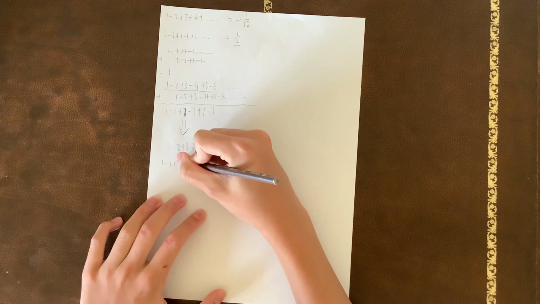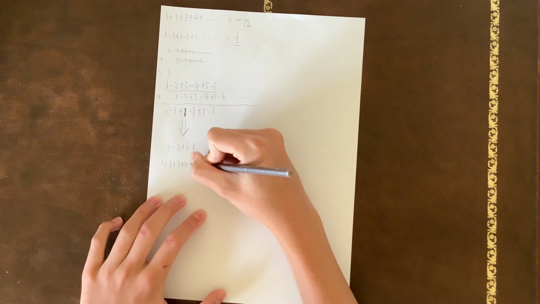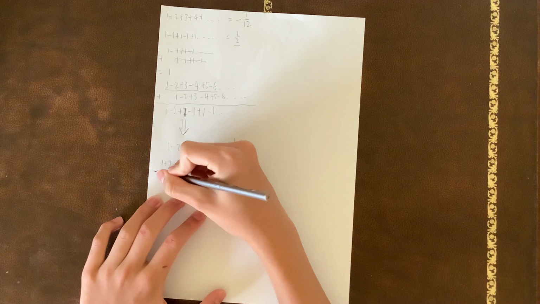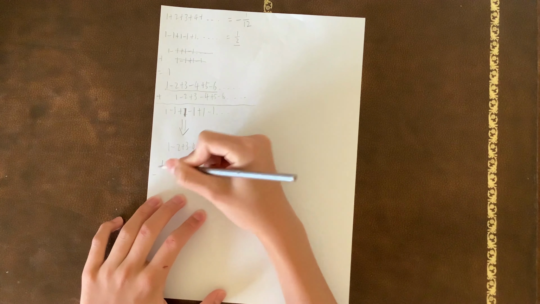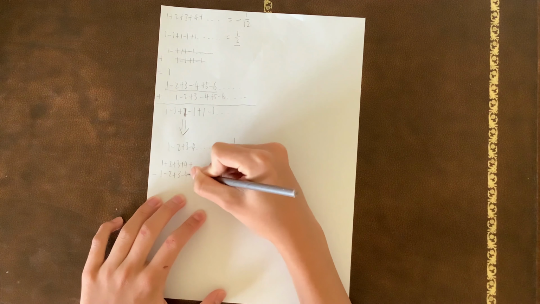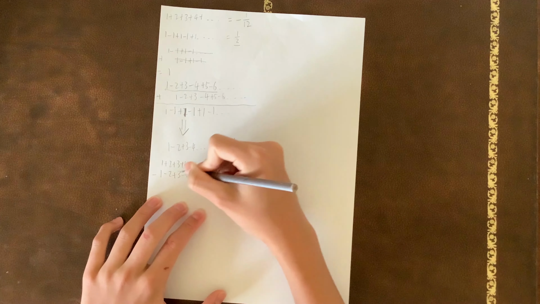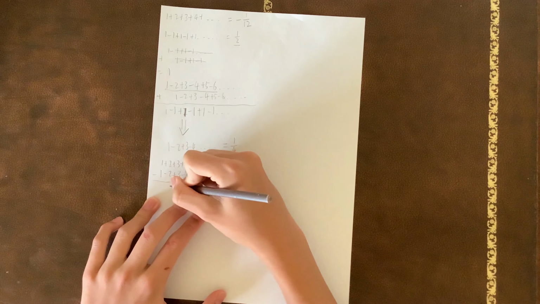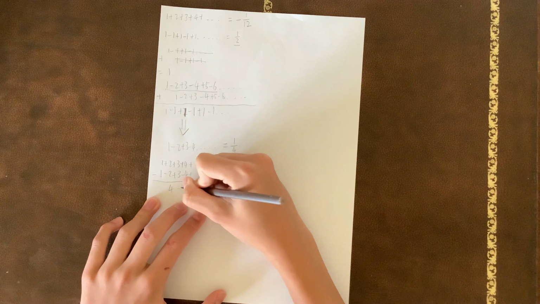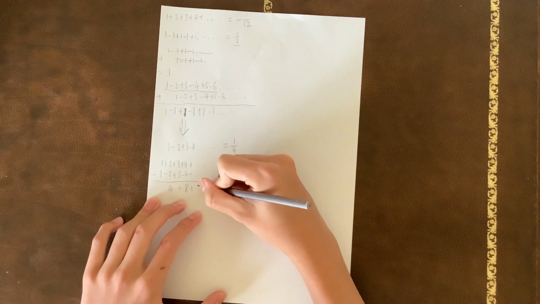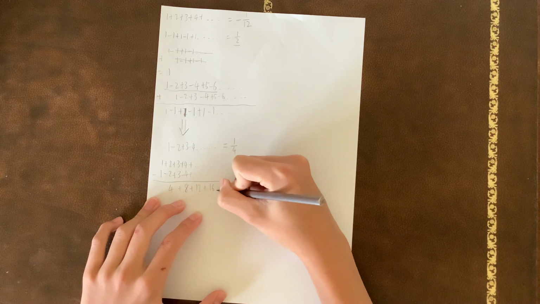So now we have 1 plus 2 plus 3 plus 4 plus ... We're going to subtract 1 minus 2 plus 3 minus 4 plus ... So this will equal 0, then 4, then 0, plus 8, and then I'll just tell you it's 12, 16.